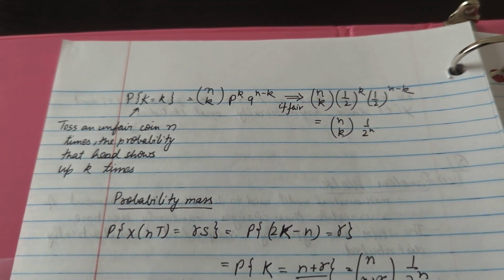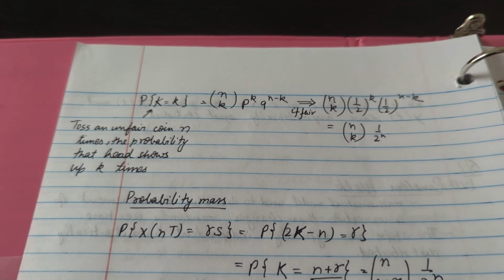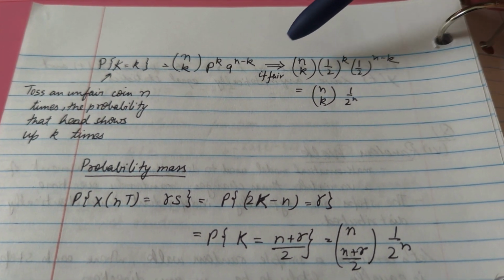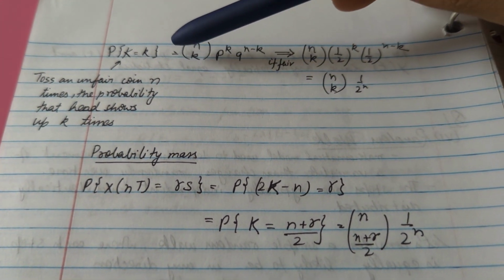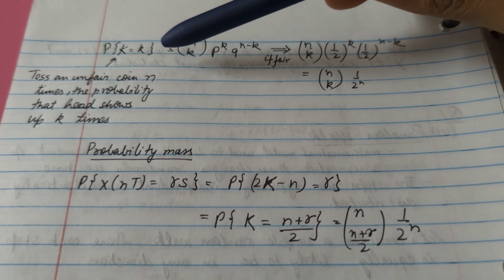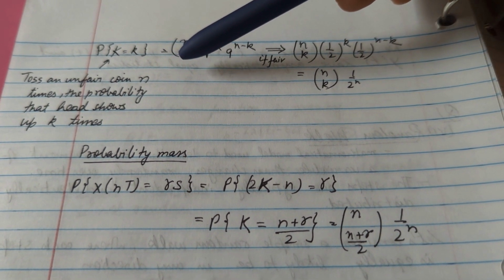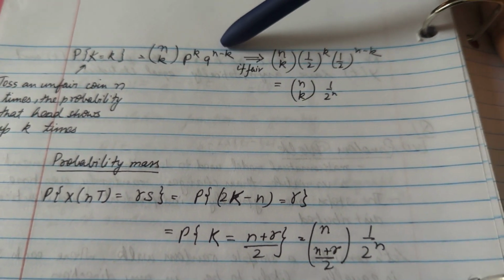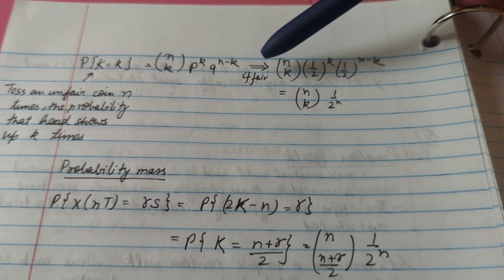So the probability of k equals k can be written as nCk p to the power k q to the power n minus k, where this can be assumed as tossing an unfair coin n times, the probability that heads shows up k times. p is the probability of heads, q is the probability of tails.